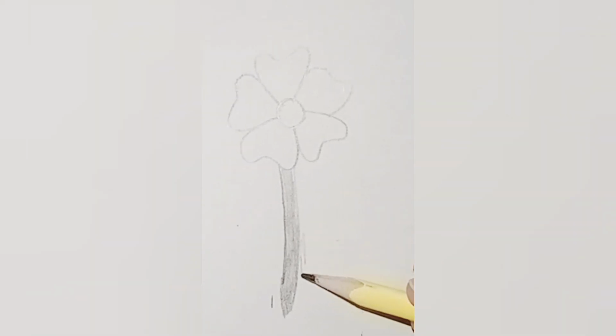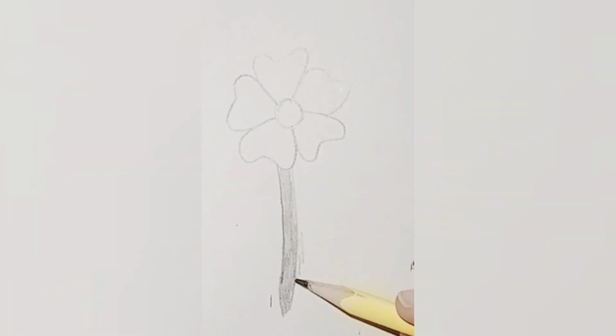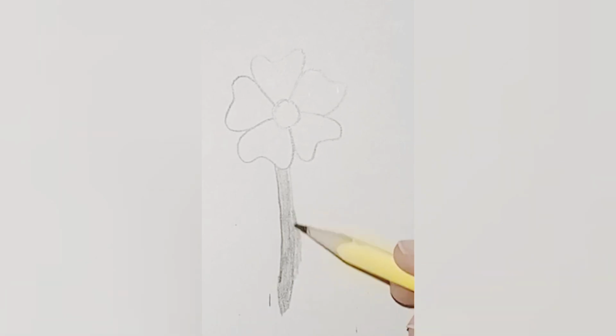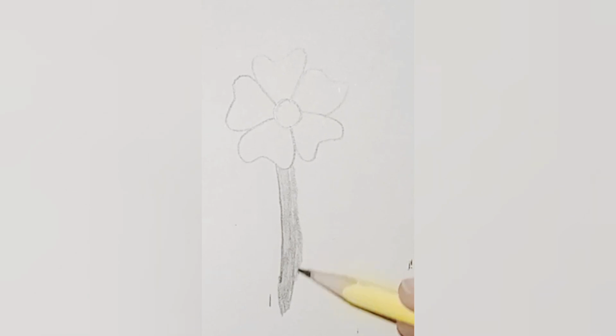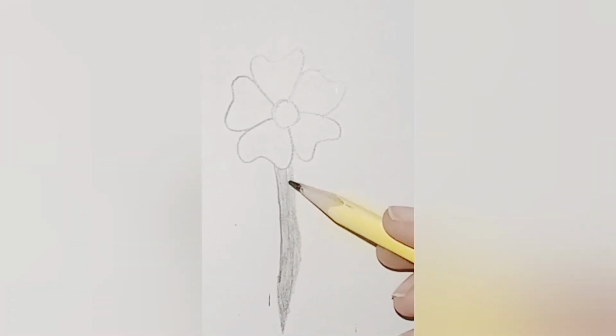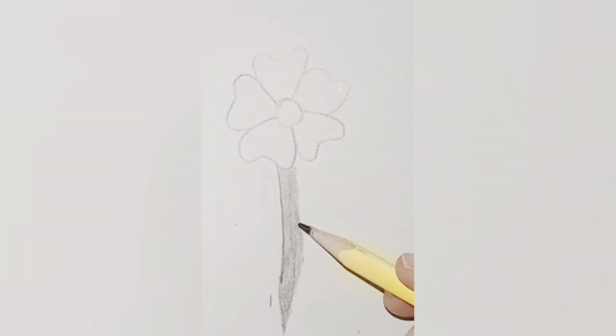Now it's time to add the red petals. For this tree, we will draw clusters of small rounded shapes to represent the petals. Start at the end of each branch and draw clusters of petals, varying their sizes and shapes to create a natural look.